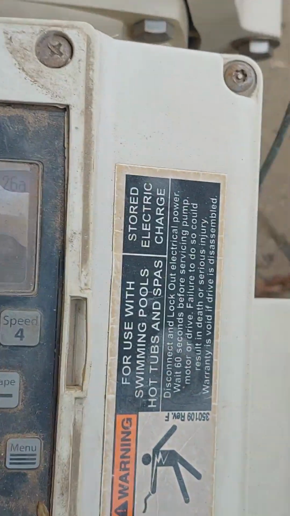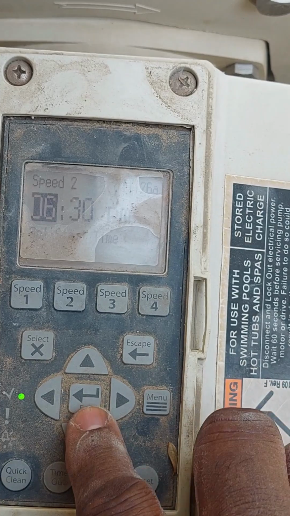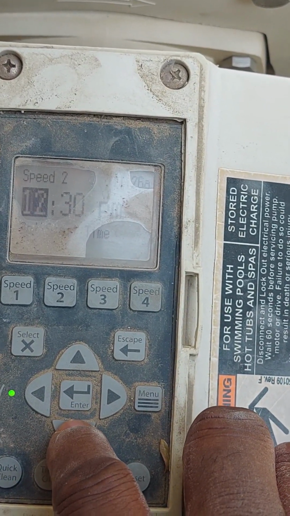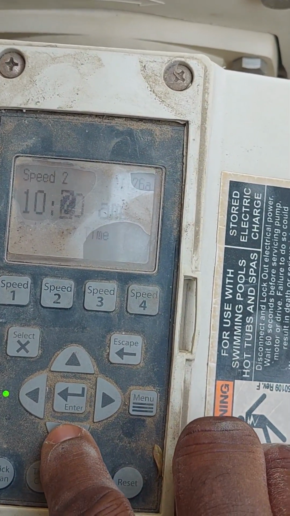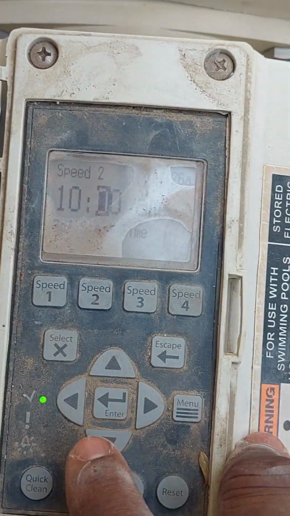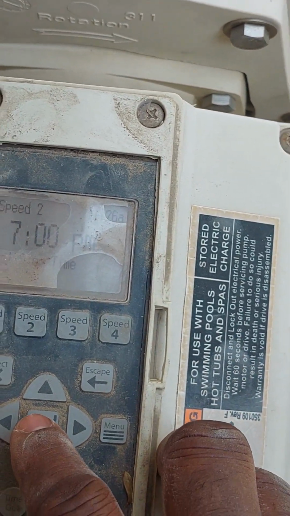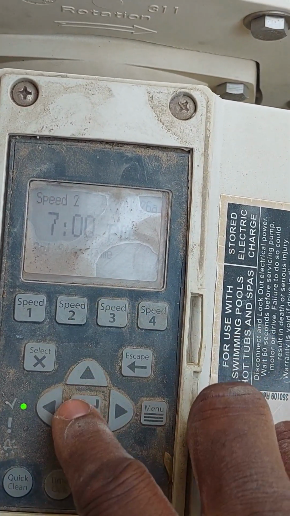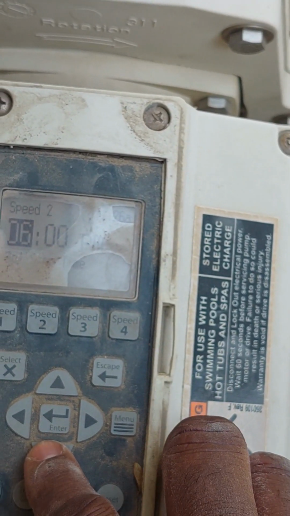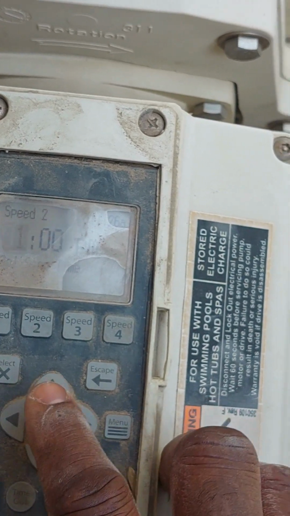The start time. The other one ends at 10, so we're going to set this to run. Select. We're going to start this at 10 a.m. So at 10, and make sure you don't overlap your schedules. We're going to save this, enter, and then our stop time, we're going to run from 10, 11, 12, 1. So we're going to select, and this is going to shut off at 1 p.m. and we're going to save this.